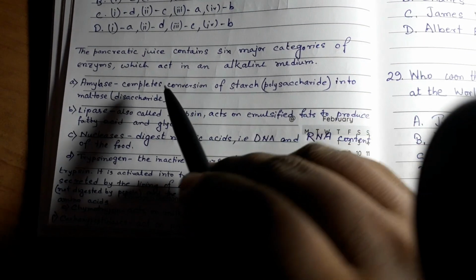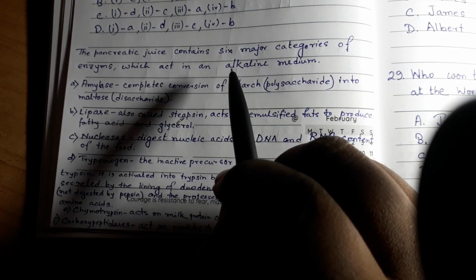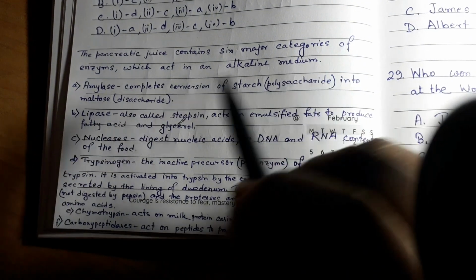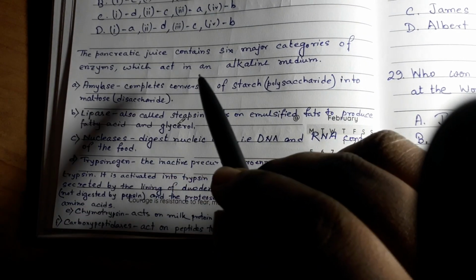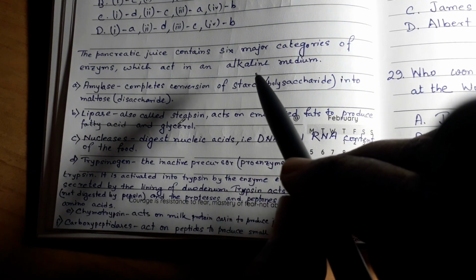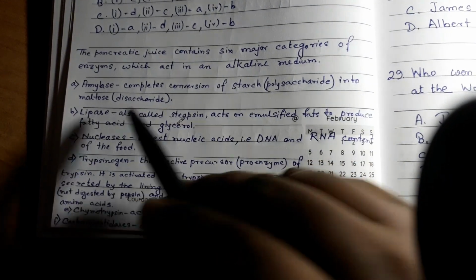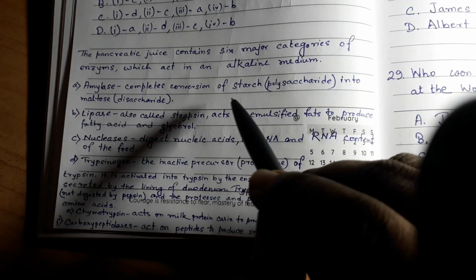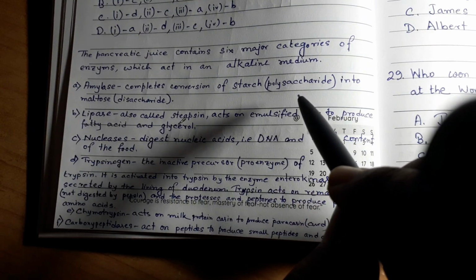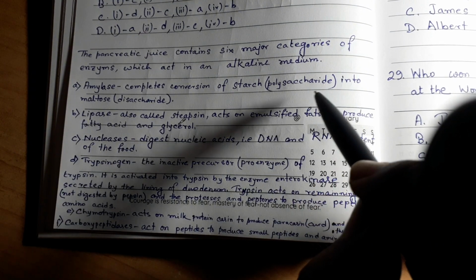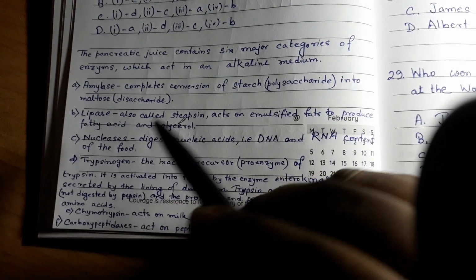The pancreatic juice contains six major categories of enzymes which act in an alkaline medium. Amylase completes the conversion of starch, that is polysaccharide, into maltose.